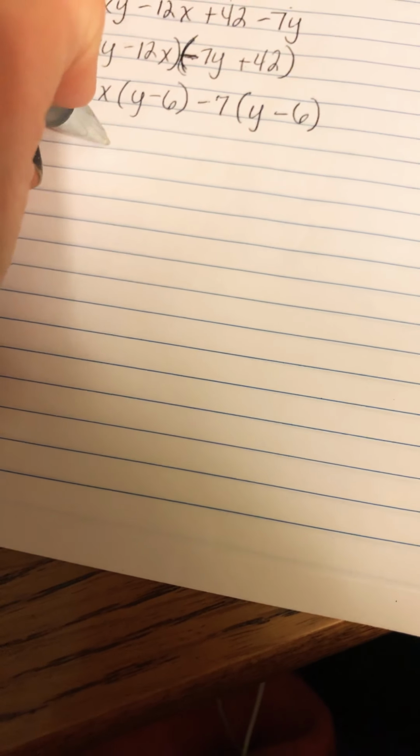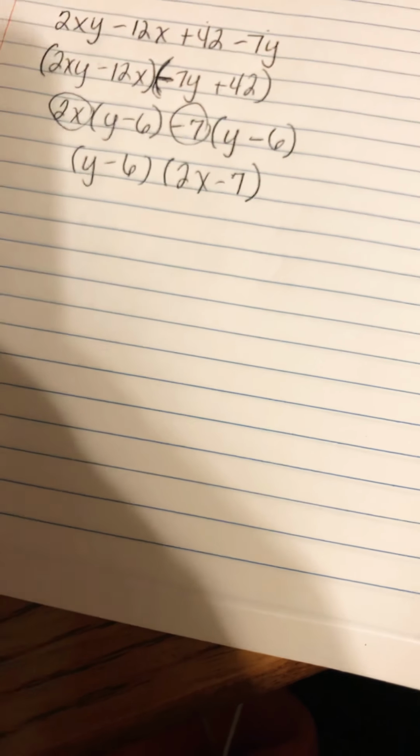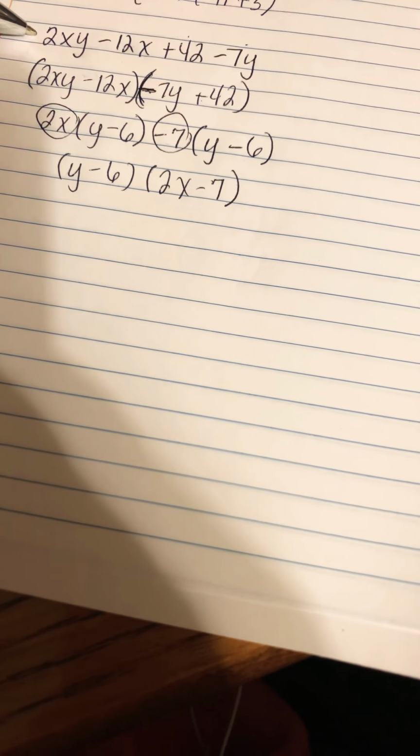What's left on the inside would be a y and then a negative 6, because if we take 42 and divide it by a negative 7, we would have negative 6 left. So both sets of parentheses match. So now you're ready to just combine your pieces. So we've got y minus 6 that was present here and here. We're just going to write it once. And you have 2x minus 7. So that is your other set of parentheses. And again, you could FOIL these, first, outer, inner, last, and you should get back to where we started up here.